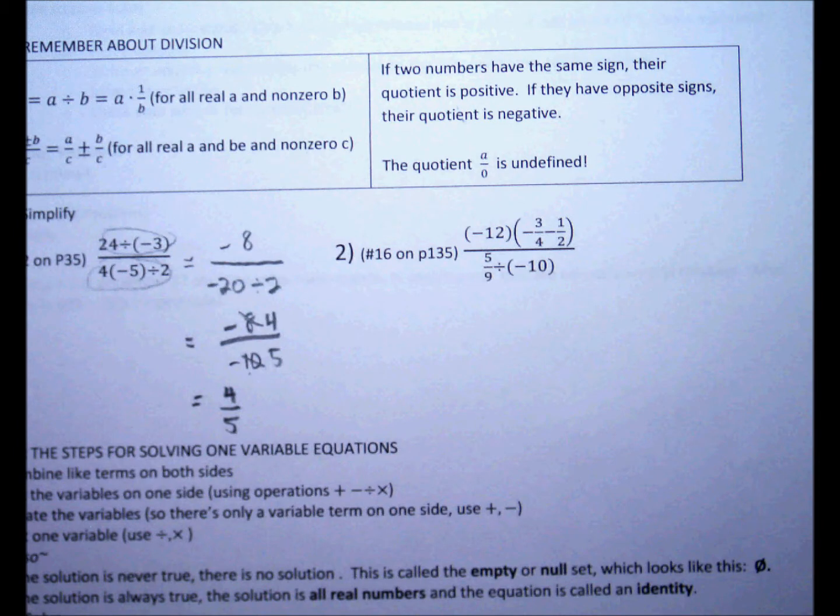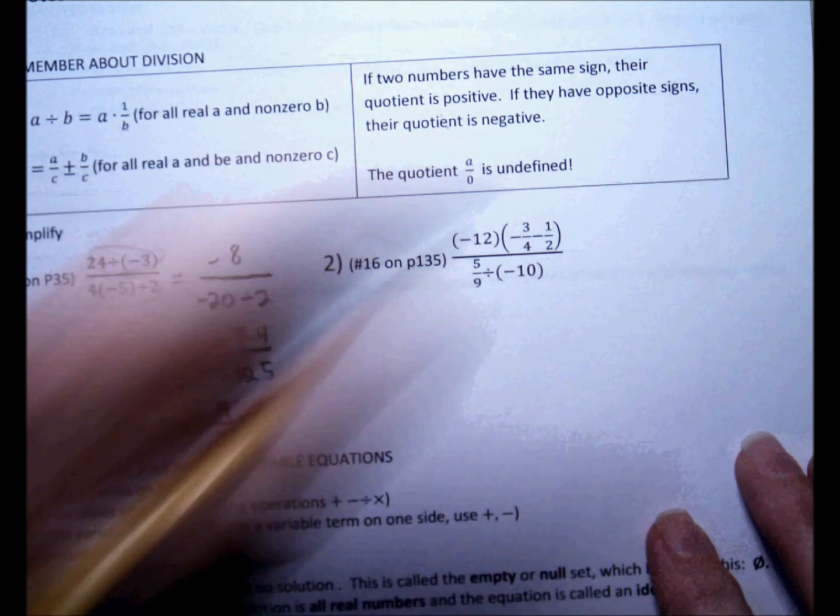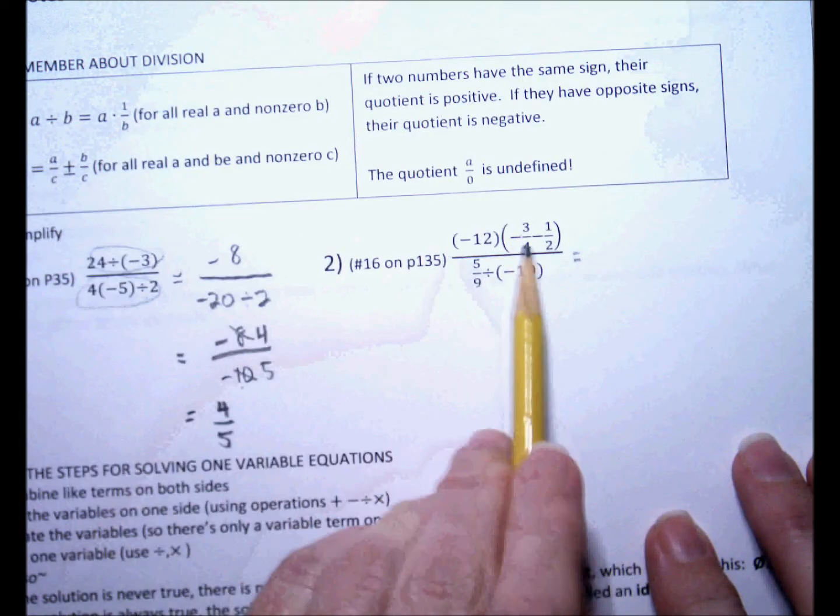I would like you to do this one as a you try, so go ahead and hit pause and give it a try and then come back. This one's a little bit challenging, but it's not too bad as long as you go slowly.